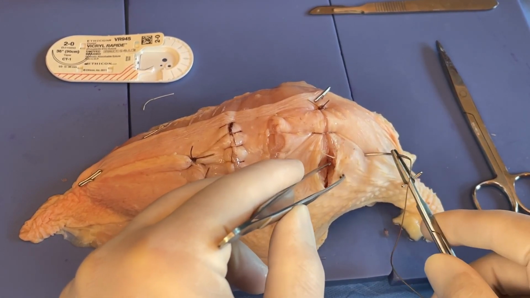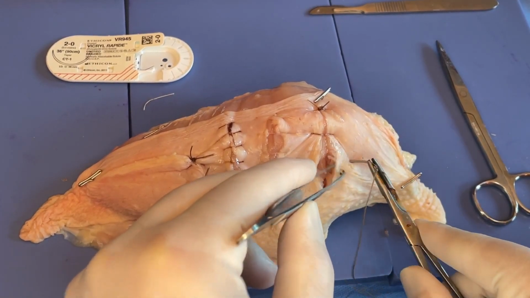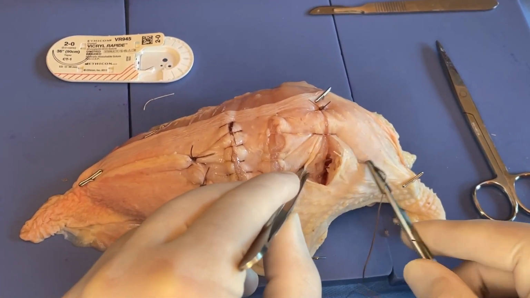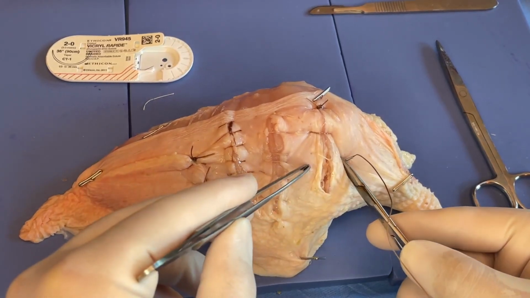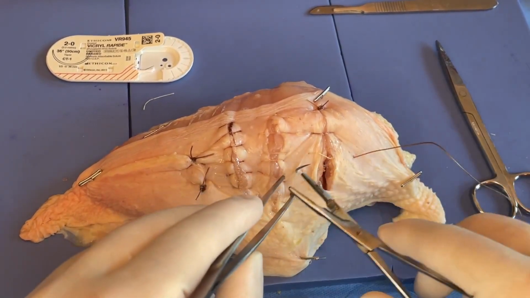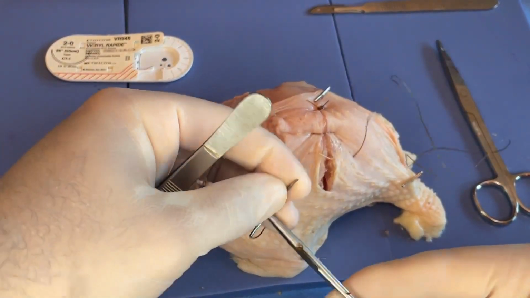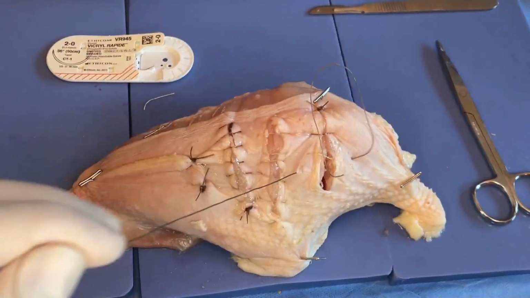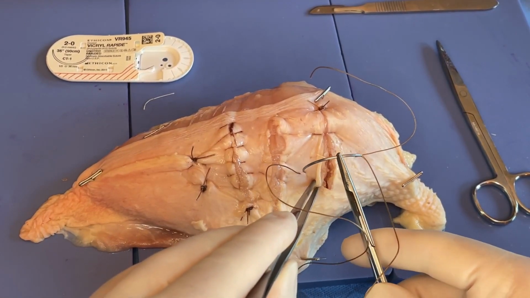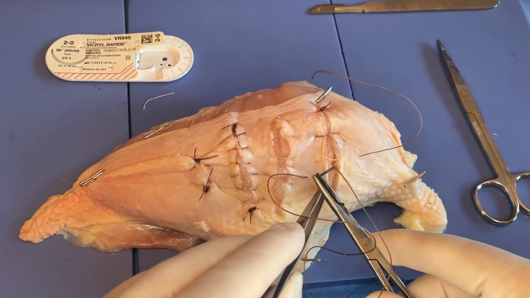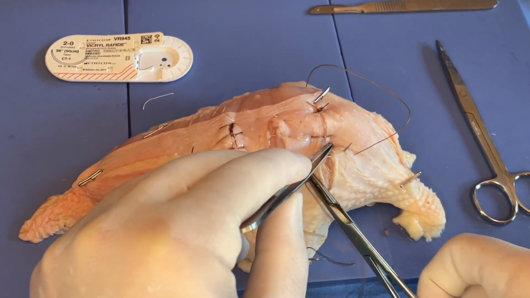A better way to demonstrate that perhaps is we come through the bottom part of tissue here and out. And then we're going to kind of backhand this and pass back. So now we go closer to the edge of tissue here and come out a little bit closer there.